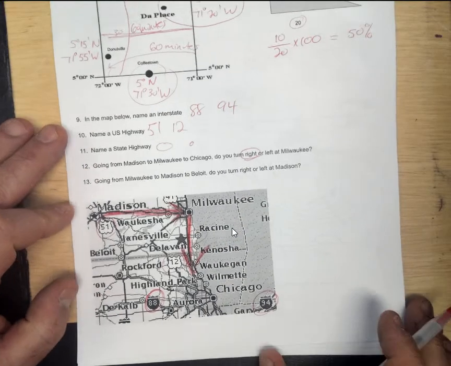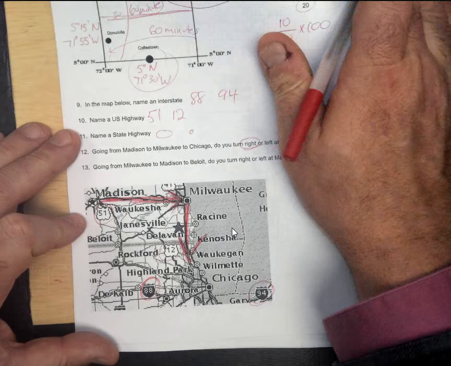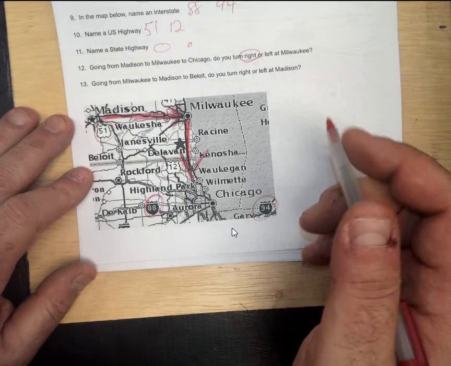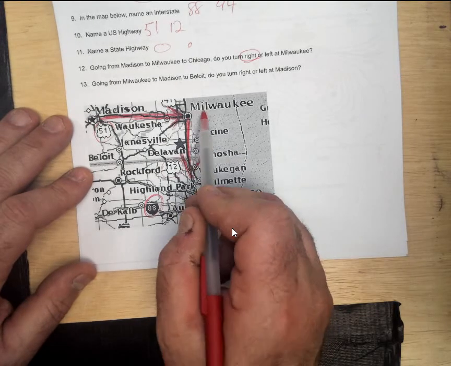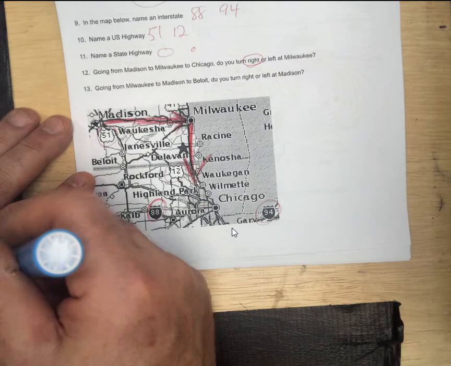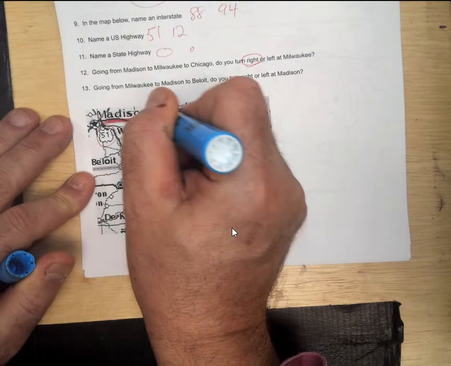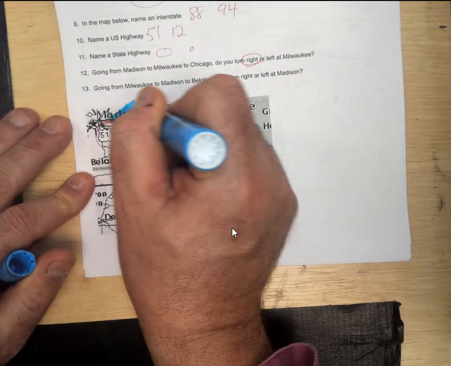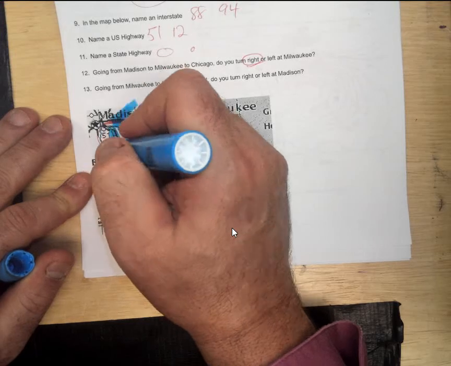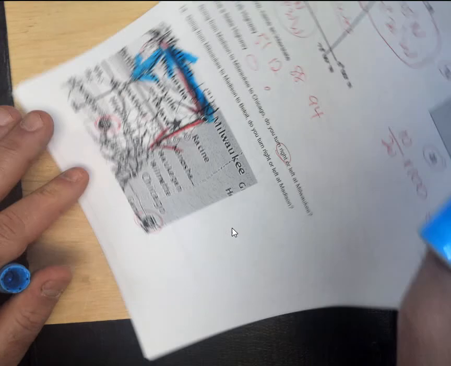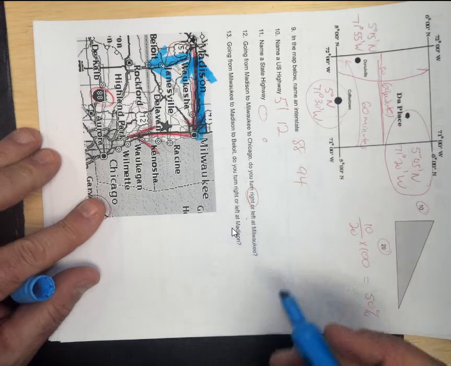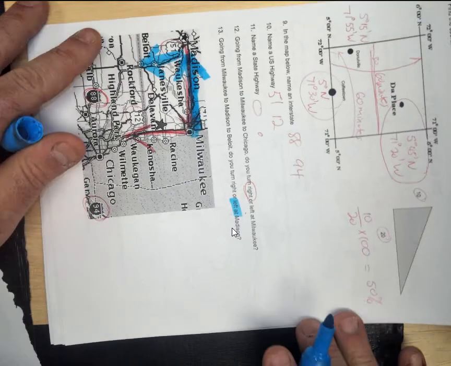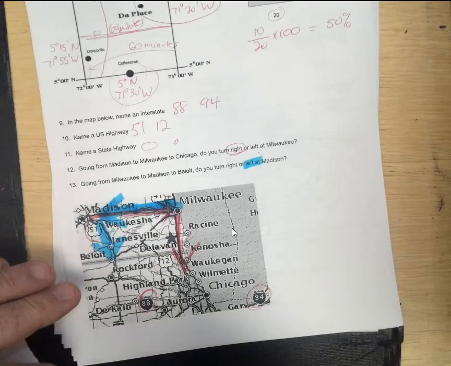Going from Milwaukee to Madison to Beloit, would you turn right or left? Okay, from Milwaukee to Madison to Beloit. Here's Milwaukee, Madison. It's going to be going this way. And then Beloit's down here. We're looking at the blue lines now. Looking down the first blue line, I can see that Beloit is to the left. A left turn at Madison.